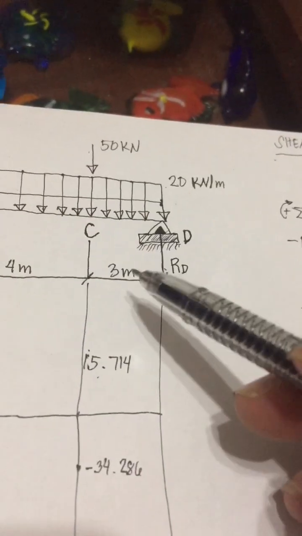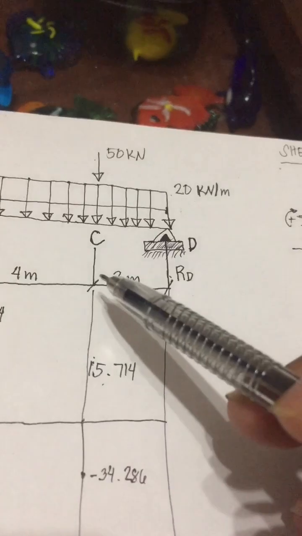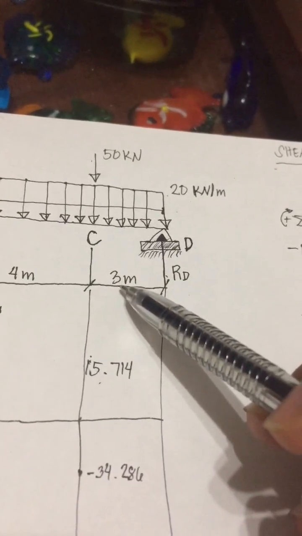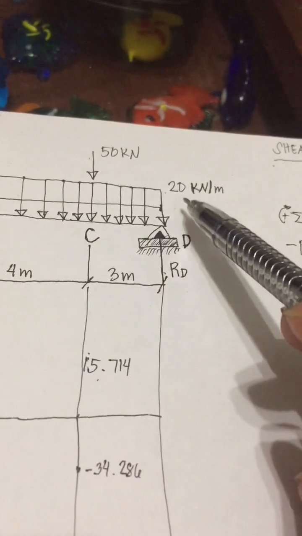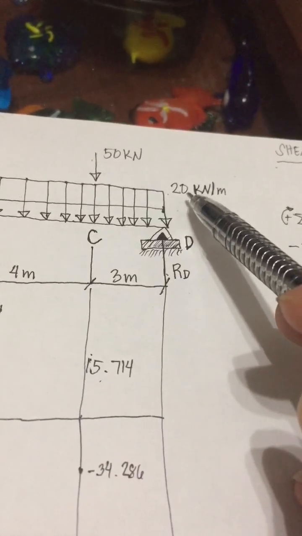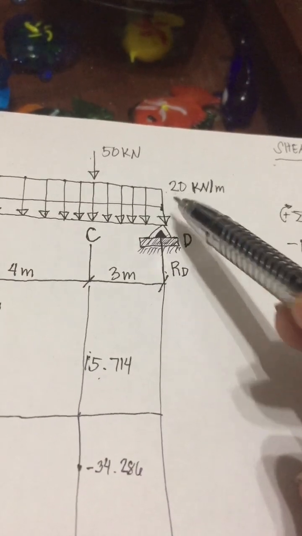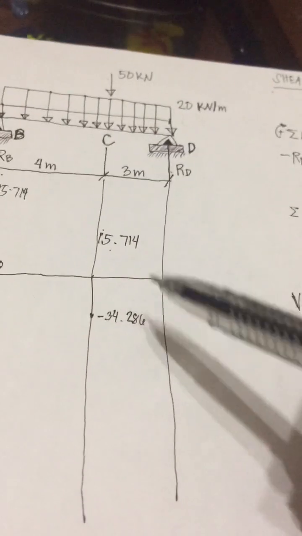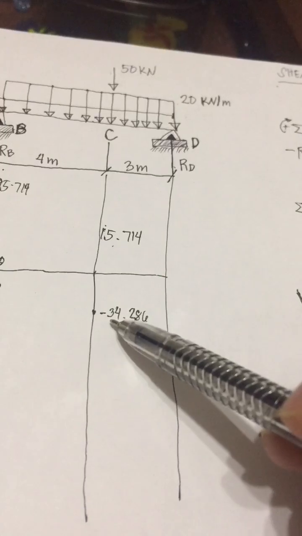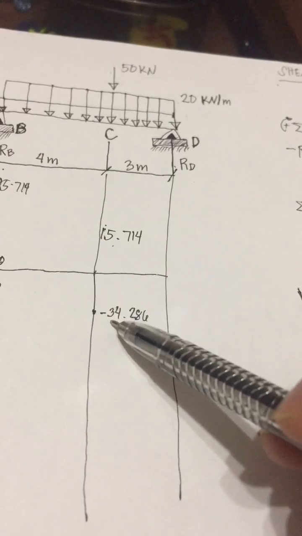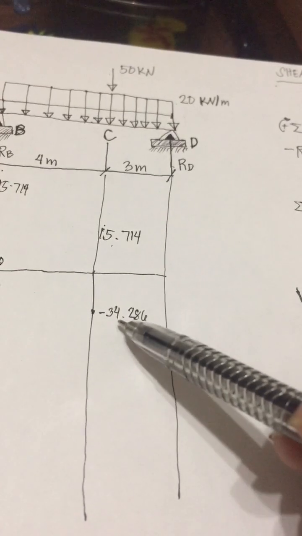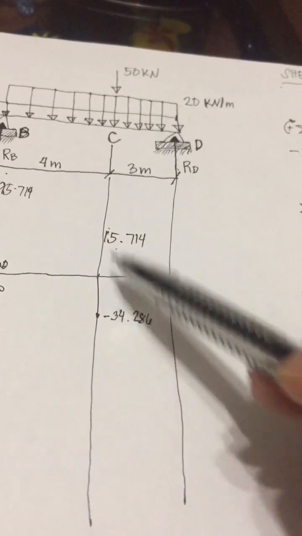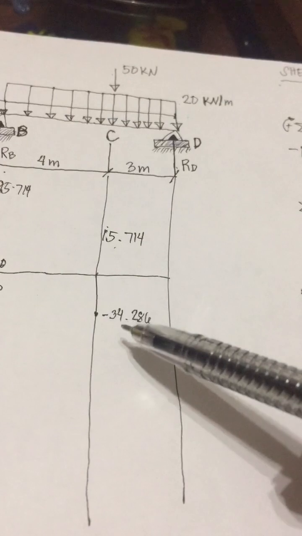Since we're getting the area only for C to D, we multiply our force by 3, then add it to the value at C.